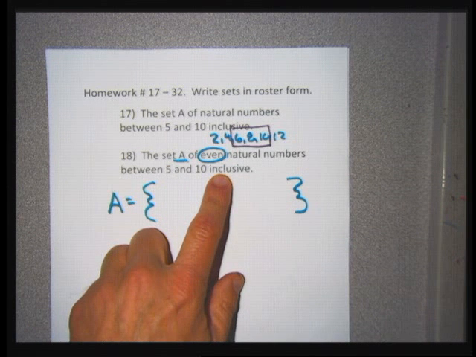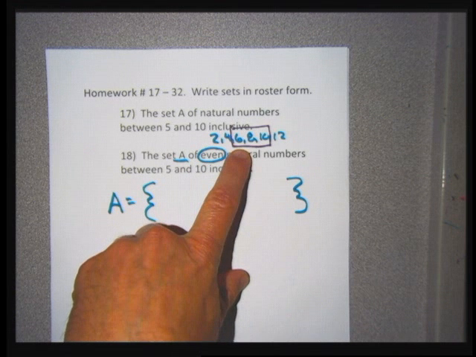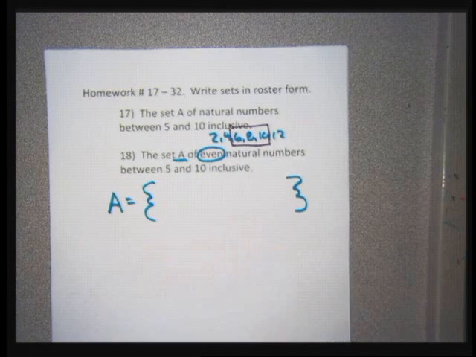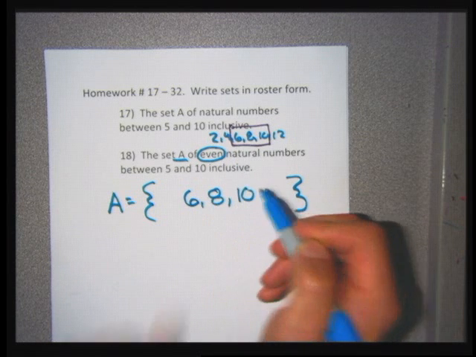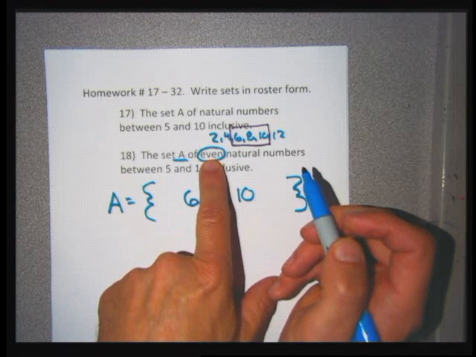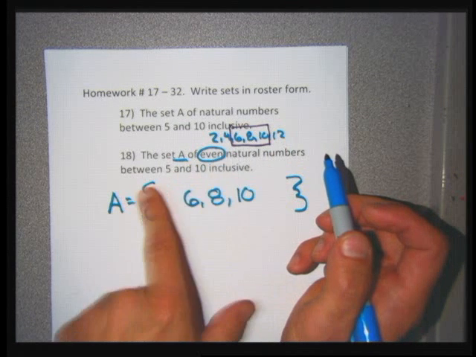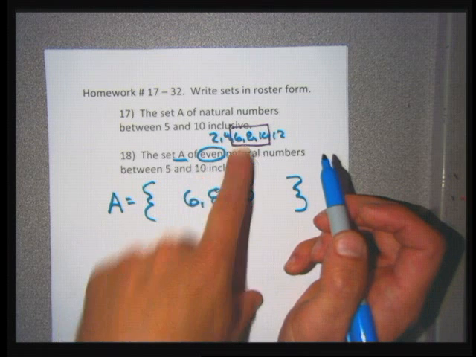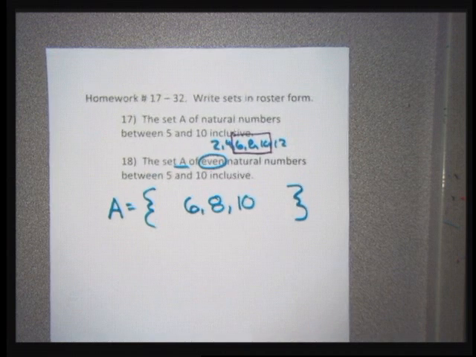Now it says inclusive, so I'd include the 5 if it was one of the even natural numbers between 5 and 10, and I'd include the 10. Here I'm just going to write 6, 8, and 10 in my answer. I'm not going to write 5 because 5 isn't in the list of even natural numbers. So to be in set A, you have to first be an even natural number, so 2, 4, 6, 8, 10, and 12, and then you have to be between 5 and 10 inclusive, and those are 6, 8, and 10. So my answer is 6, 8, and 10. For your problem 17, I didn't sneak the word even in there, so your problem's a little bit different, but hopefully you can work through it.